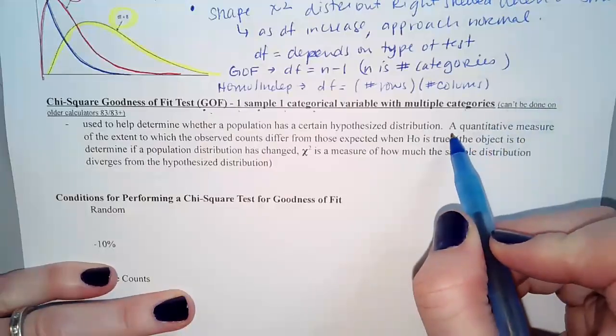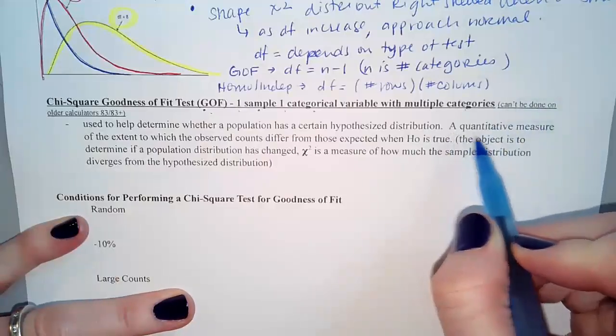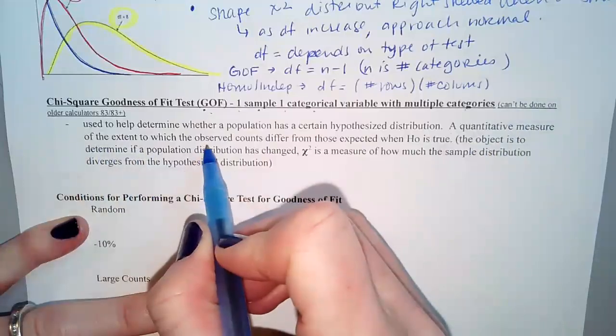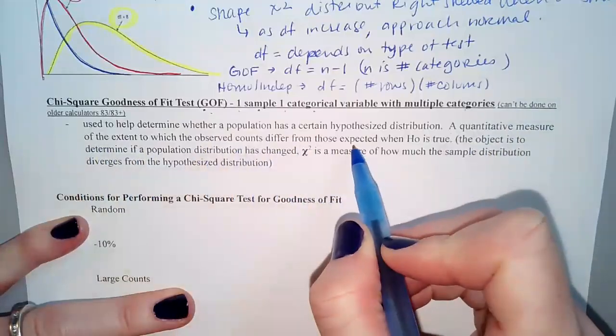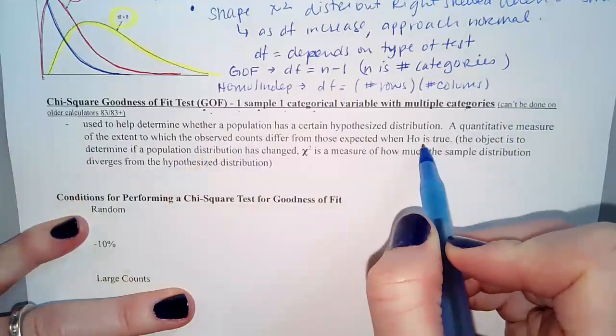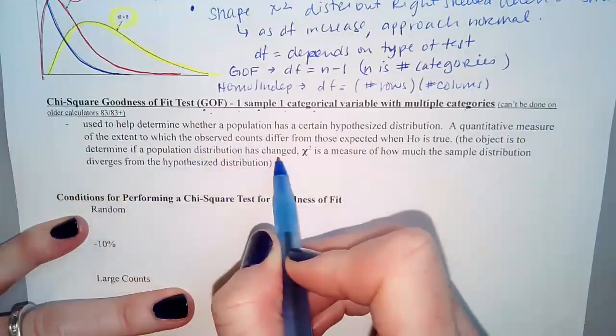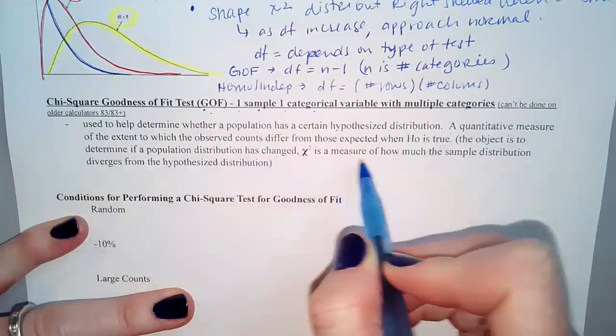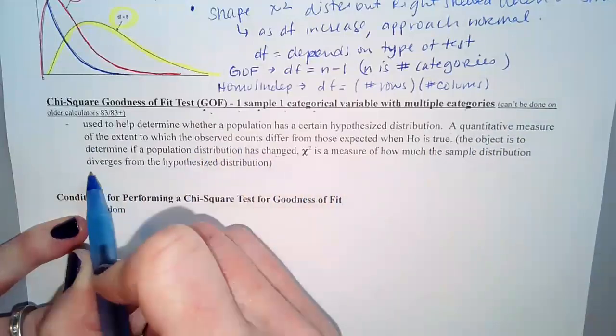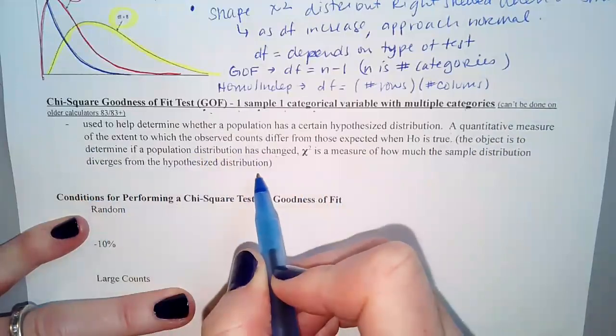So what we do is we are calculating a quantitative measure of the extent to which the observed counts differ from the expected counts when the null hypothesis is true. So the object is to determine if a population distribution has changed, and then chi-squared is a measure of how much the sample distribution diverges from the hypothesized distribution.